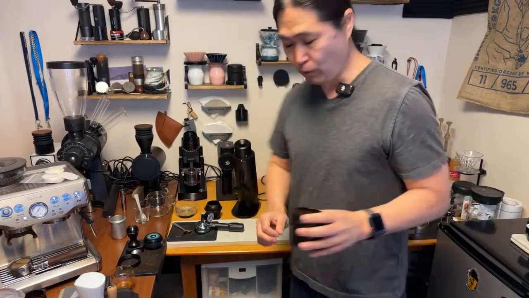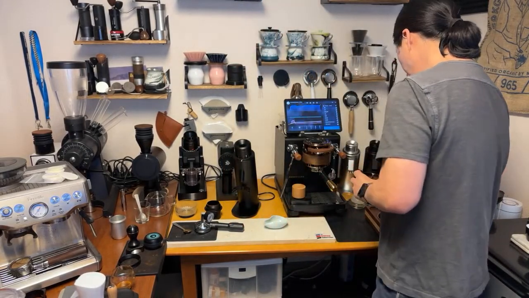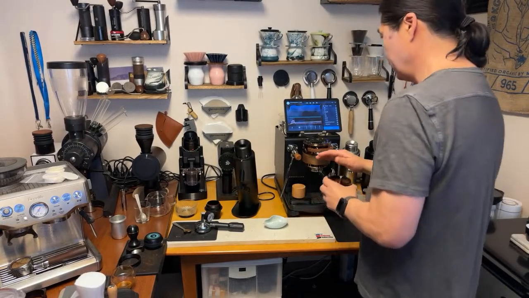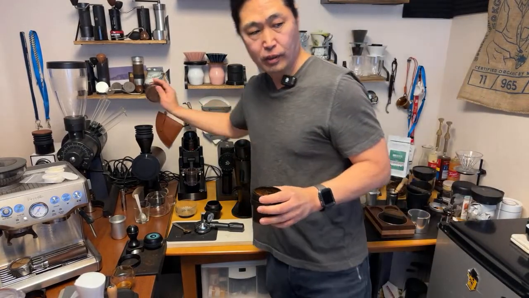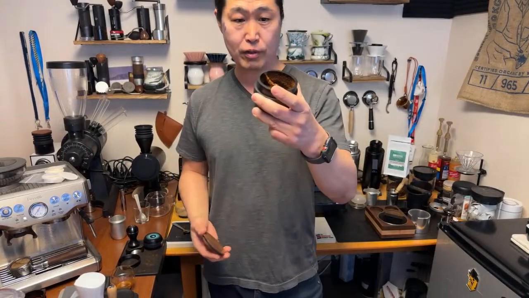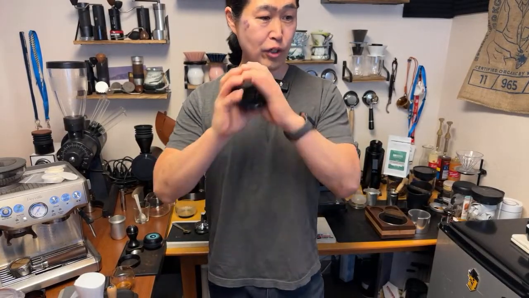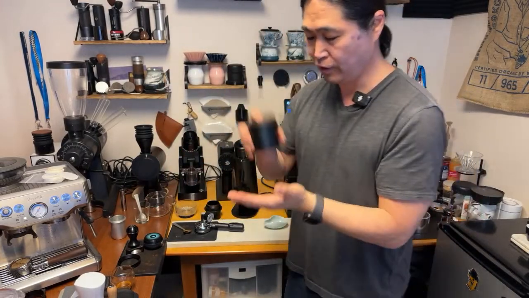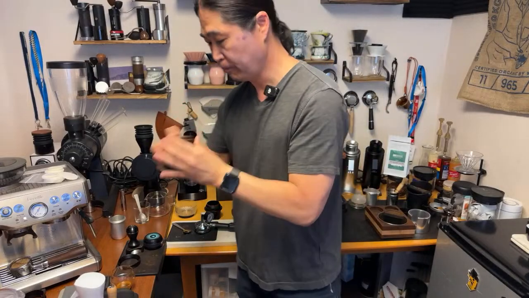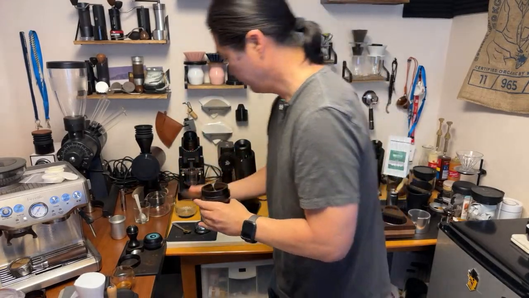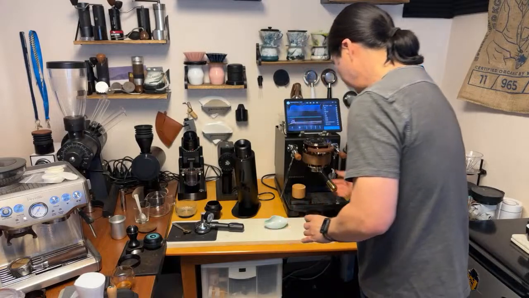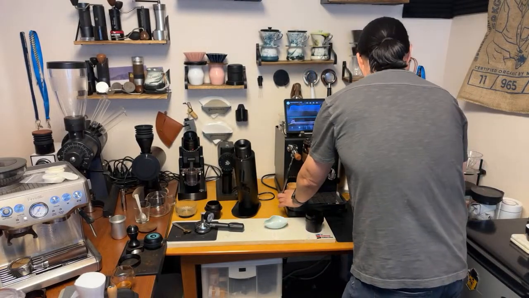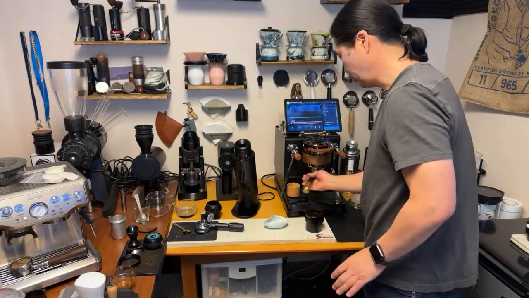Okay, and at this point, let's do something else right now. You know, Calvin wants the blind shaker, so we can shake this. Just like a blind shake, same thing. Shake this right now.